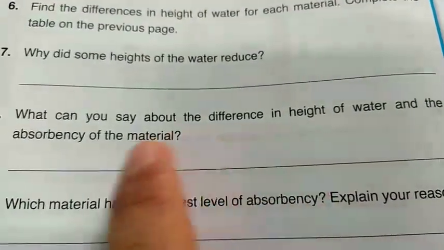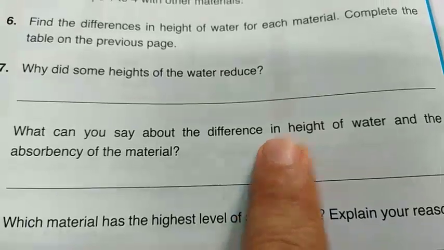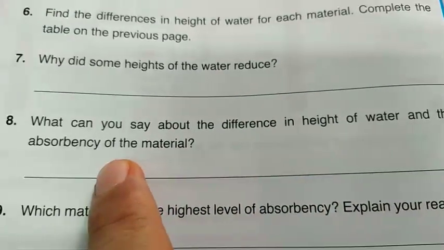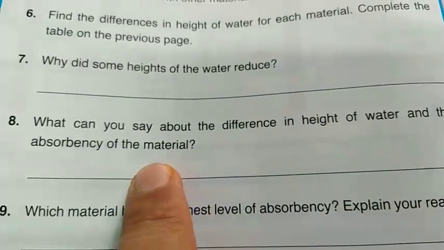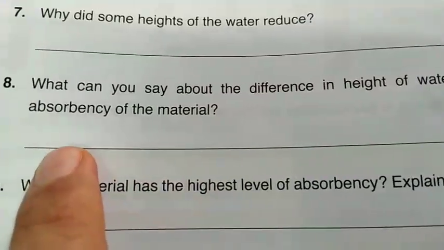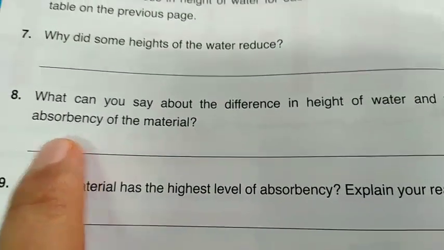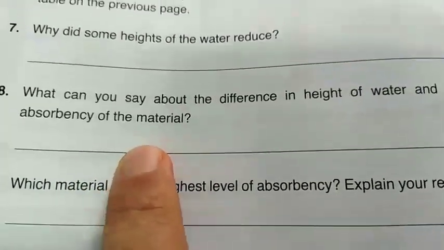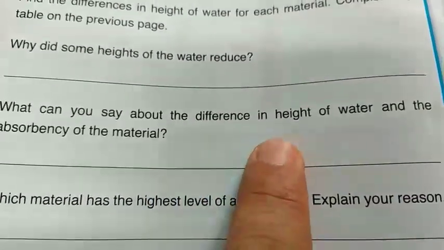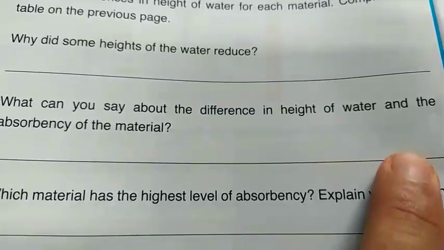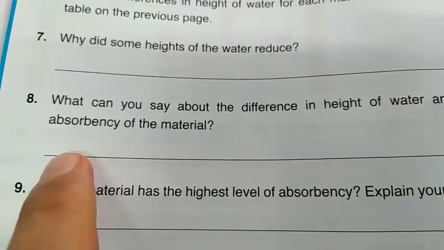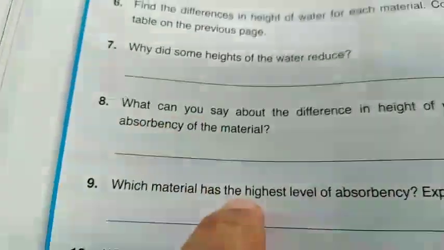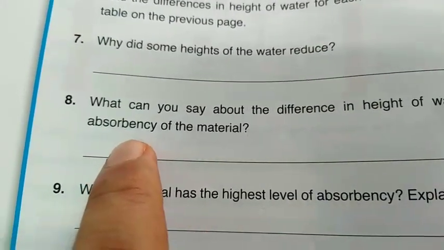Okay, you can also say like this: the more absorbent the material, the more the height decreases. Or you can say like this: the height of water decreases with the most absorbent material.